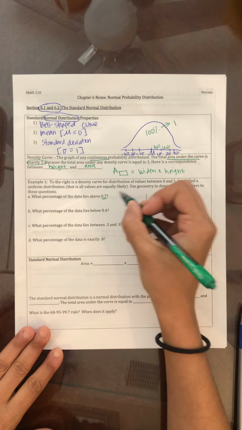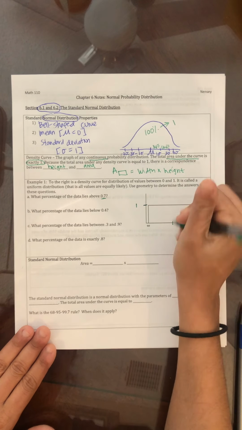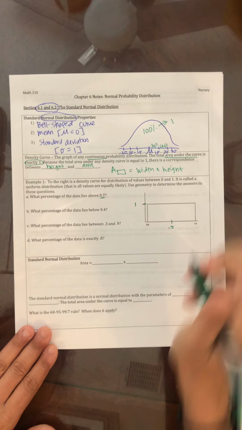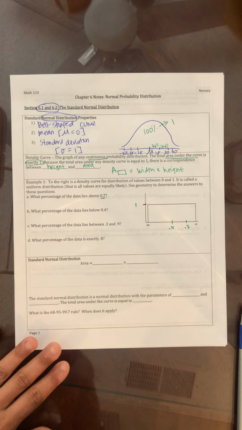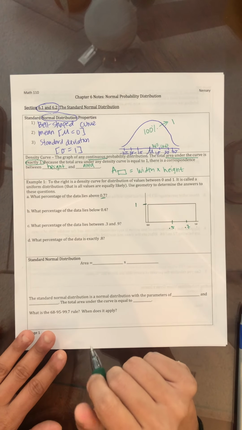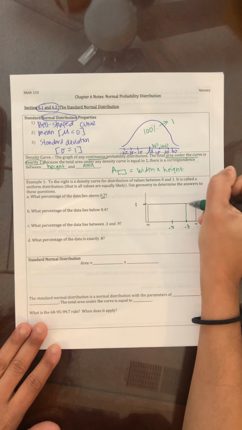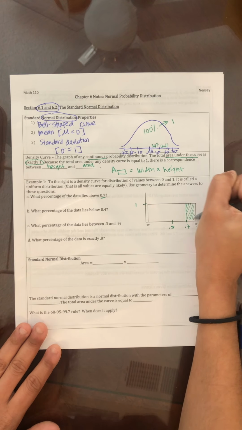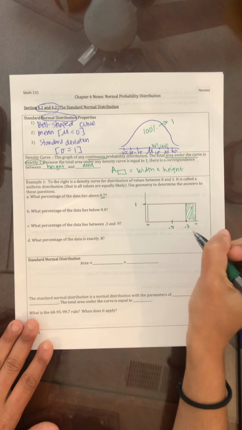And so the percentage that lies above 0.7. So here, between 0 and 1 is 0.5. So 0.7 is over here somewhere. It's not exactly there, but we're close enough. So what percentage lies above 0.7? What we're trying to do is figure out what percentage this is.